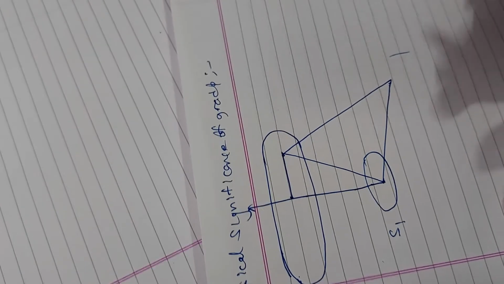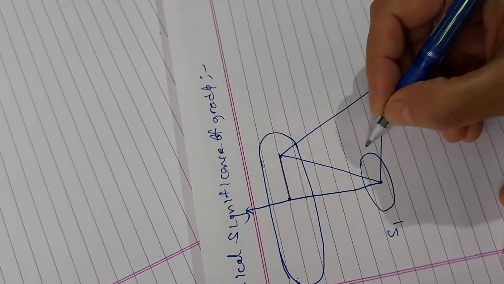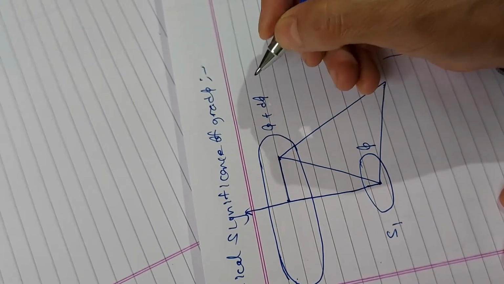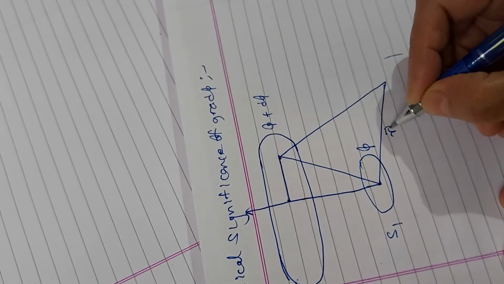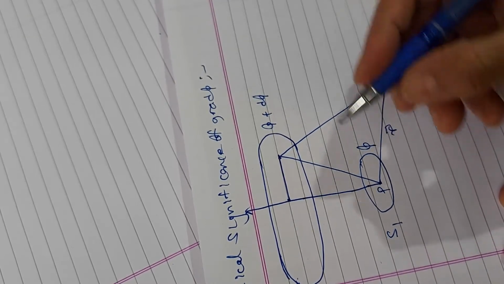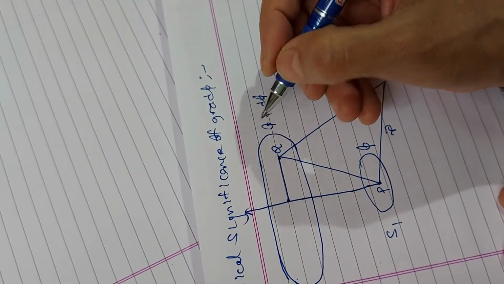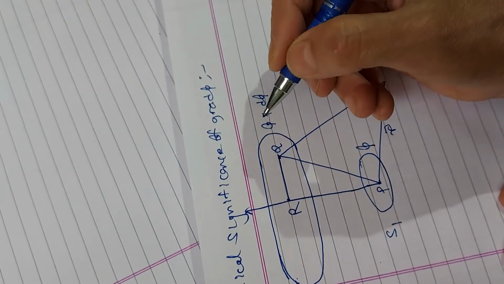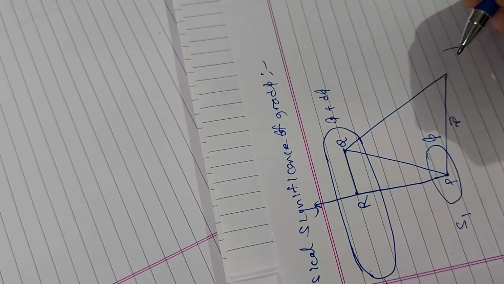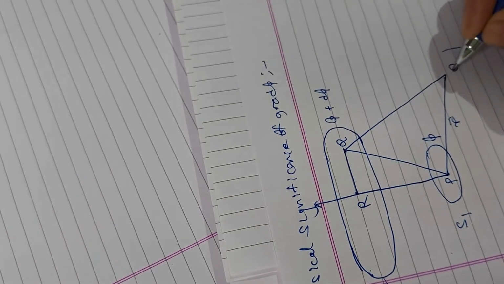Correct. Now this part is called phi. This is called phi plus d phi. This is r. Correct? This point is P. This point is Q. This point is R. This is my O. Correct?